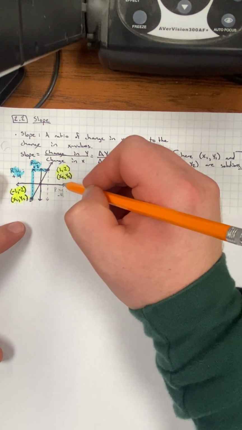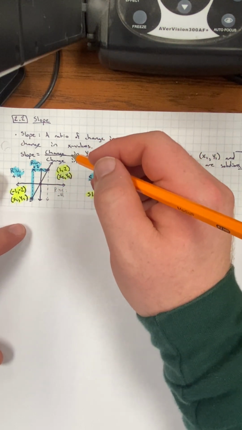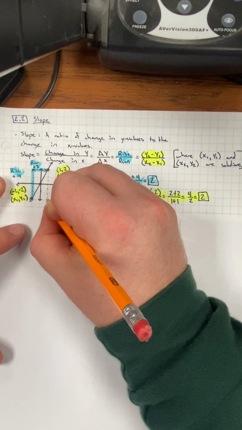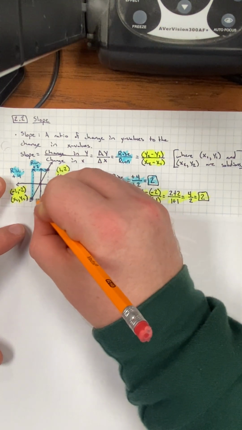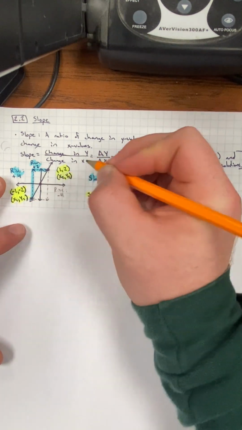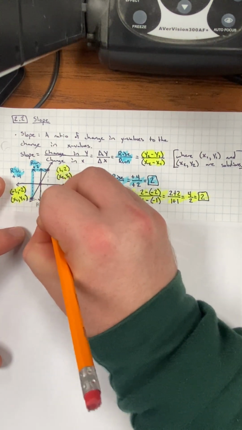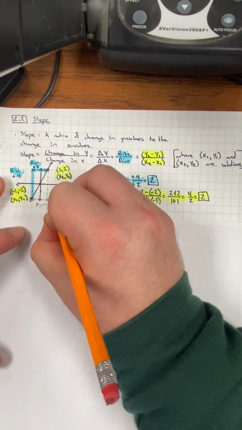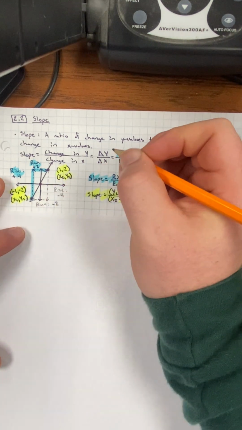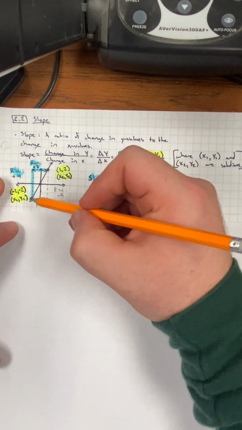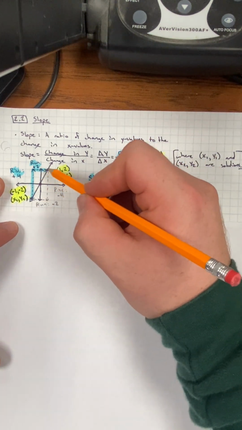Now this might look like you're getting the opposite answer, but if you stick with it, you can see what happens here. And then I'm going to the left 2 steps. So my run is negative 2. Keep in mind, going to the left is negative, but going to the right is positive.